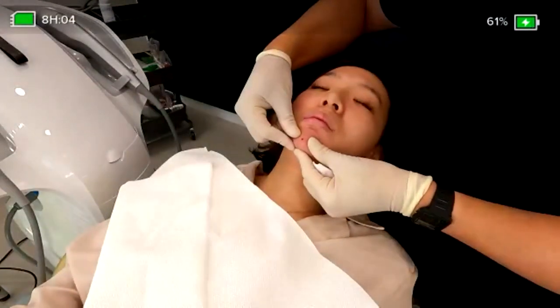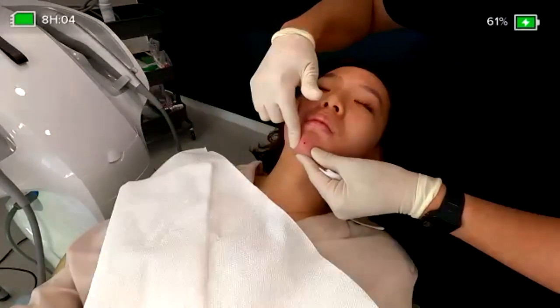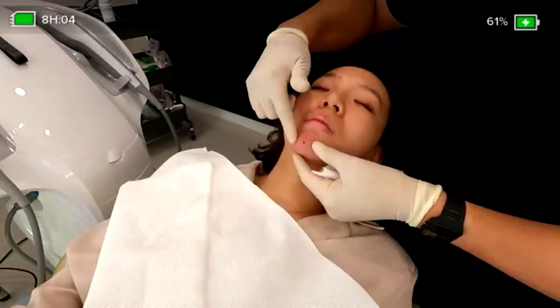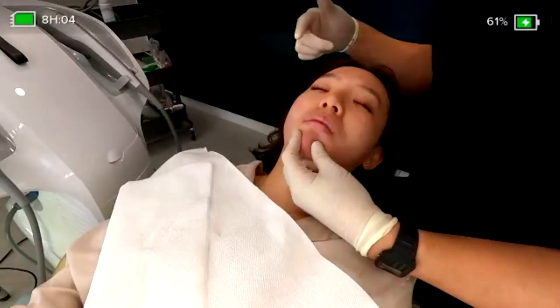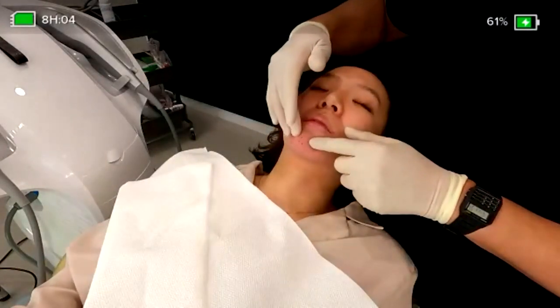In these cases, the molding is not always easy when you are making the injection. So please select the proper filler to make the patient satisfied.